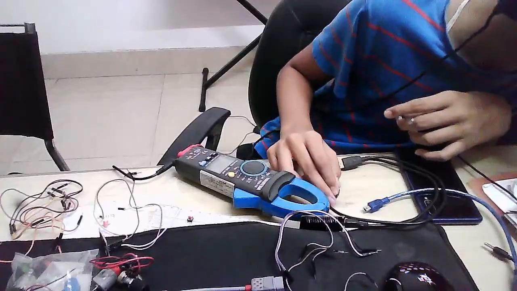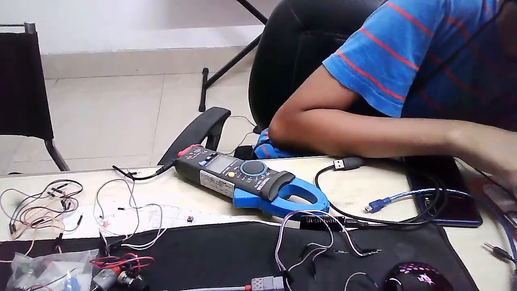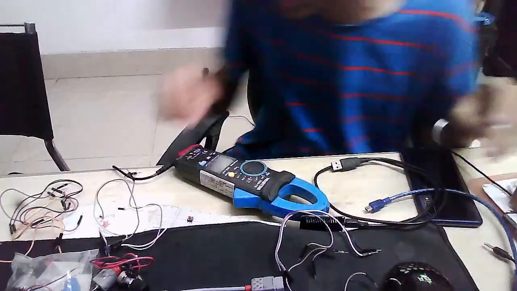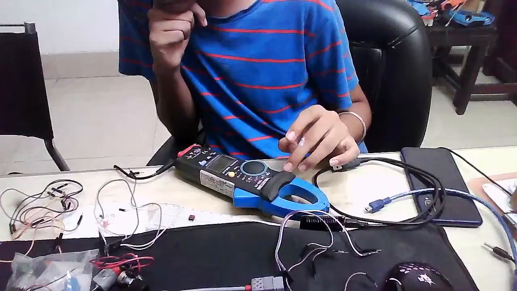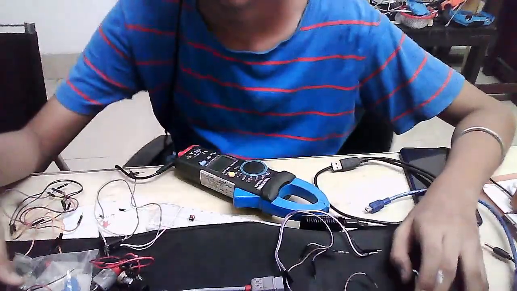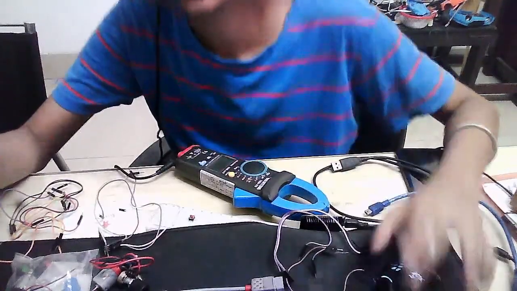Now, okay, there's another thing we can do. For that, we will need to go to ChatGPT and do some prompt engineering. We have three buttons like this. Let me show you guys. Right, we have three buttons like this, and we will attach all of them on the breadboard.